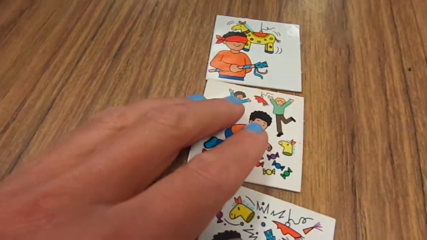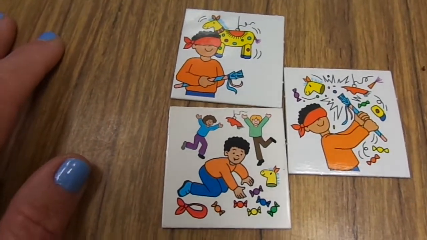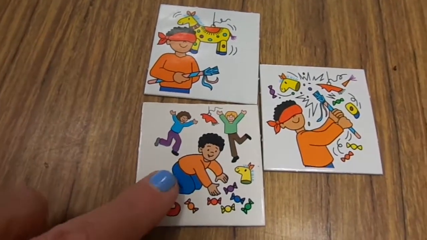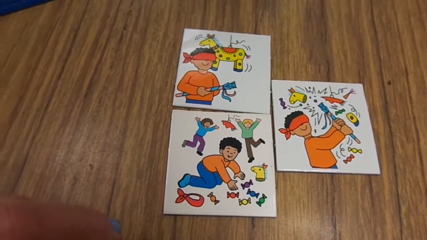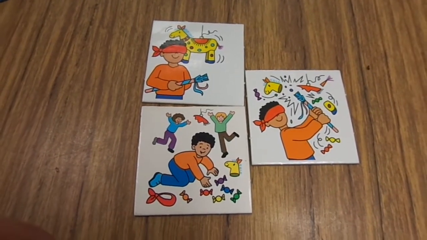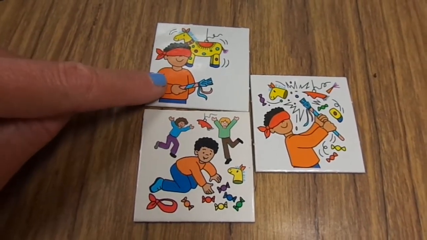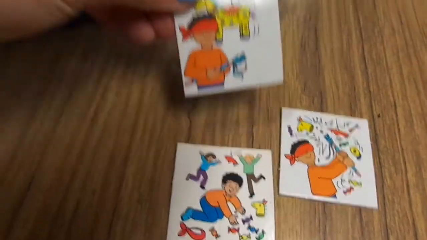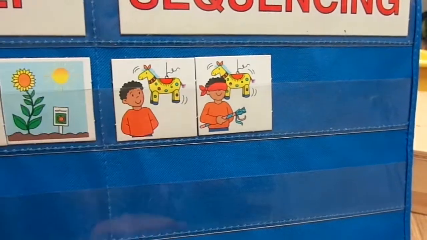Then the parents tell him, okay friends, it's time to do the piñata. Do you get the candy and treats right away? No. What do you have to do first to a piñata? You have to put on your blindfold and hold the stick. That's right. So that goes up here. Great job.